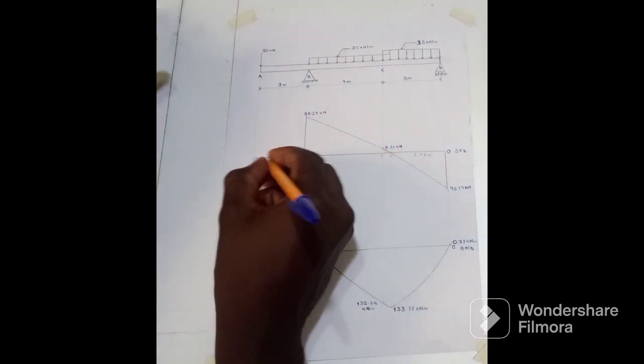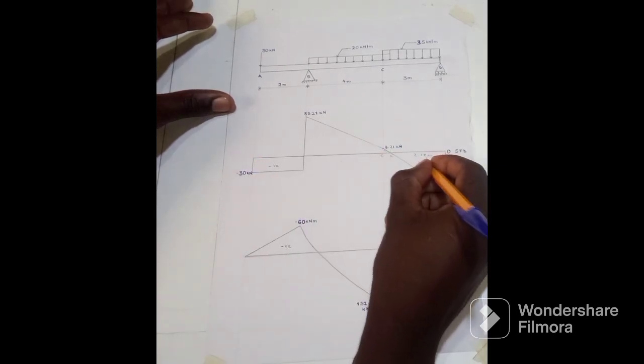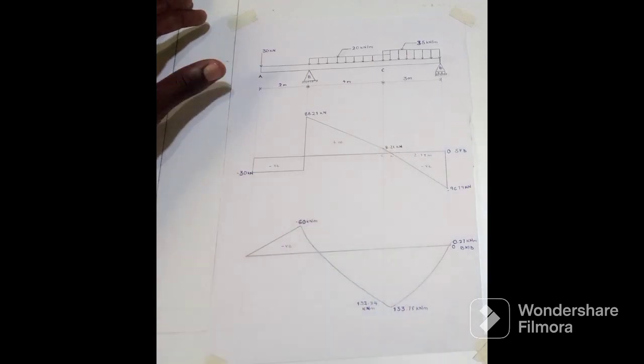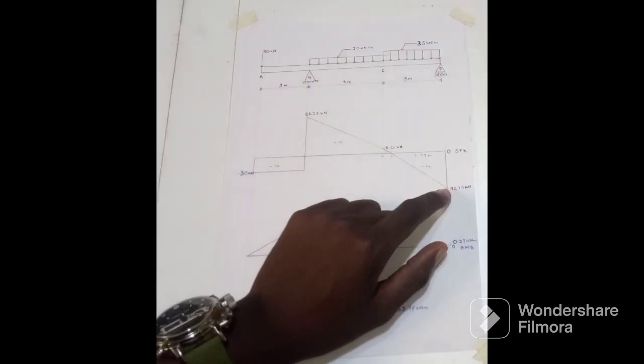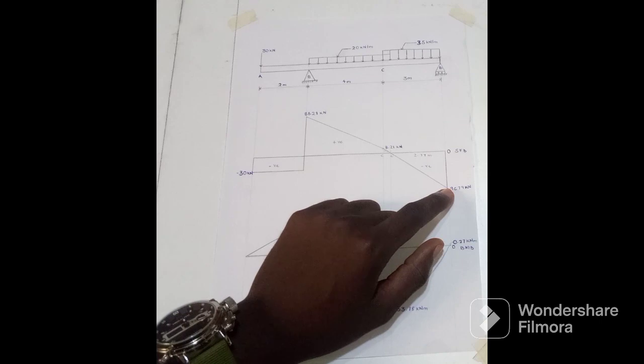This is on the negative side. So this side is negative, this side is also negative, but this upper part is positive. So at this point D, remember we found our reaction force was 96.79 for RD, reaction force at D.